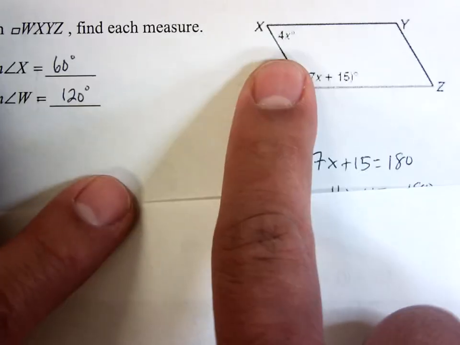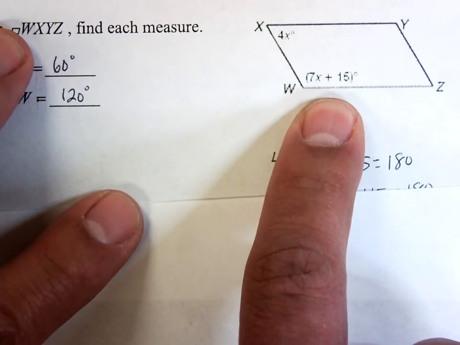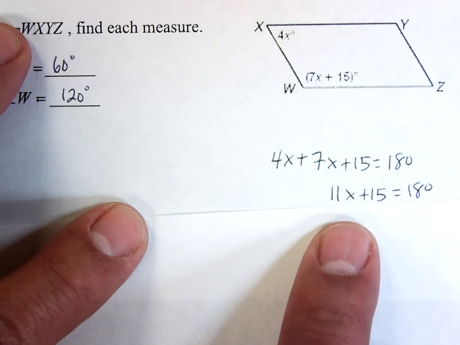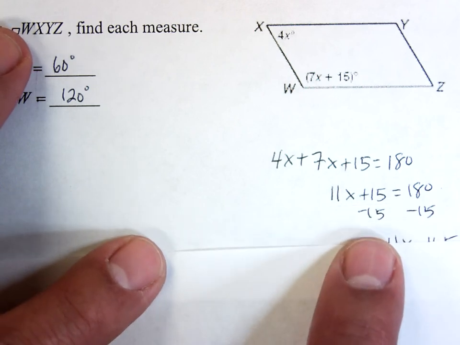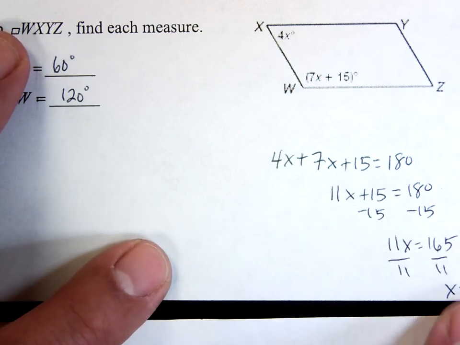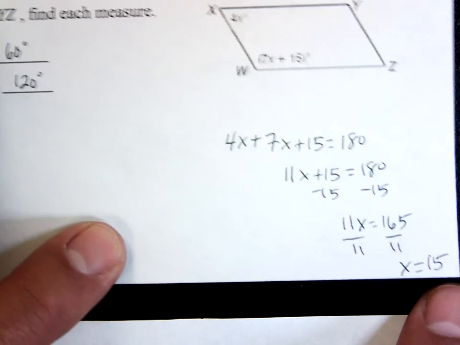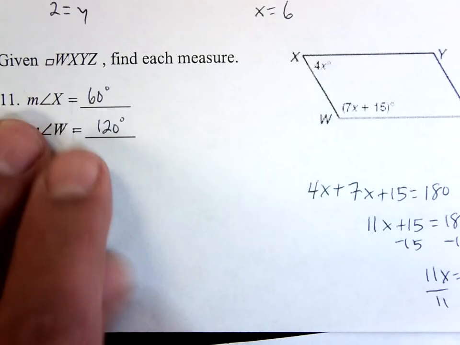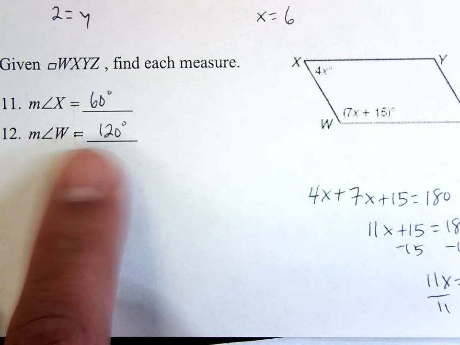I did 4x plus 7x plus 15 equals 180 degrees. 4x plus 7x is 11x. Subtract 15 from both sides, and I get x equals 15. And then once I get the x, I can just plug it back into here. So then x must be 60, and w is equal to 120.